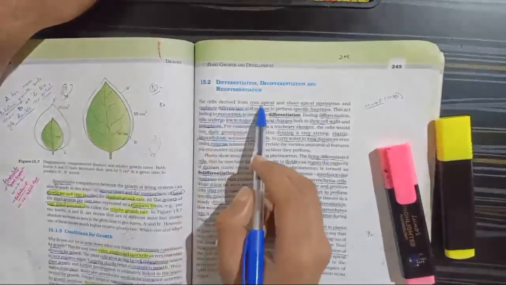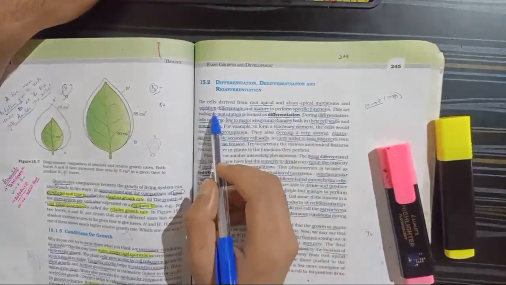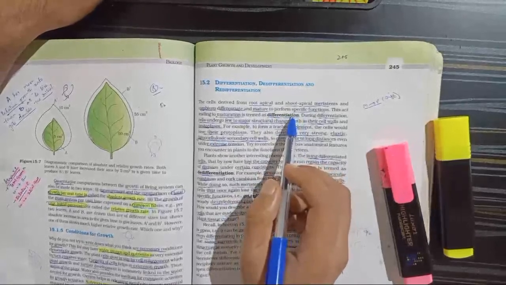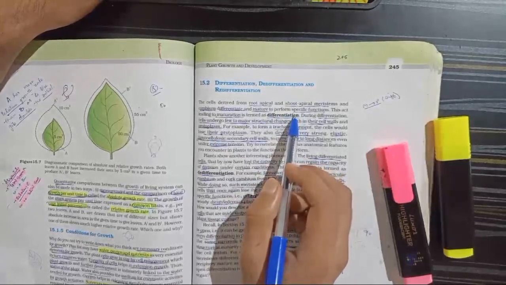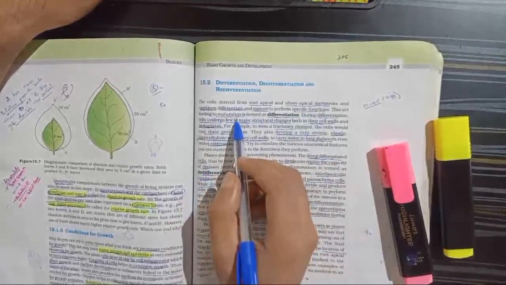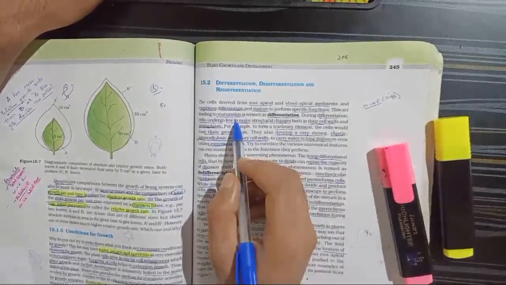The cells are derived from the root apical meristem, the shoot apical meristem and the cambium. They differentiate and mature to perform specific functions. The conversion of meristematic tissue to permanent tissue, leading to maturation, is called differentiation.